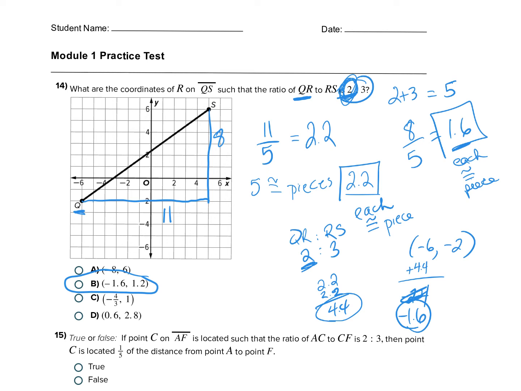So again, along the y-axis, I needed 5 segments at 1.6 each, but I need it broken into 2 pieces from point Q. So my y value at Q is negative 2. So 1.6 plus 1.6 is actually 3.2.